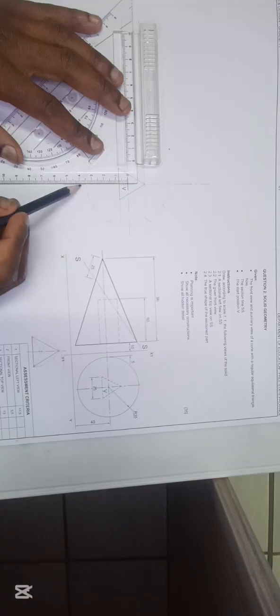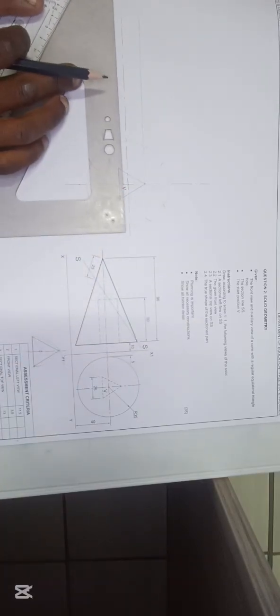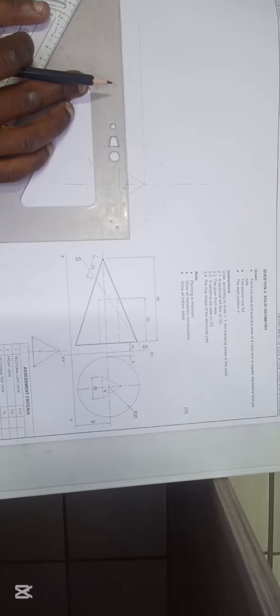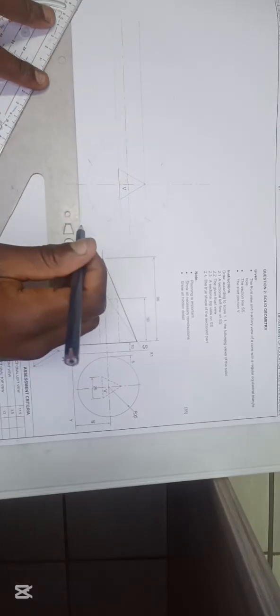Then what we will need to measure is from our center line to our XY line. It's going to be 40, which is here, parallel to this center line. This is going to be my XY line.